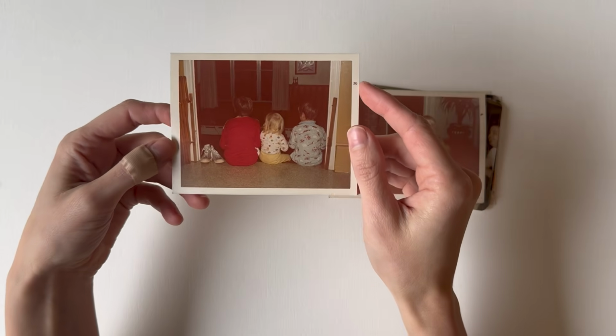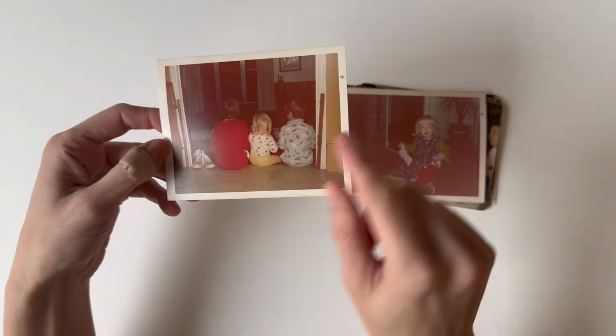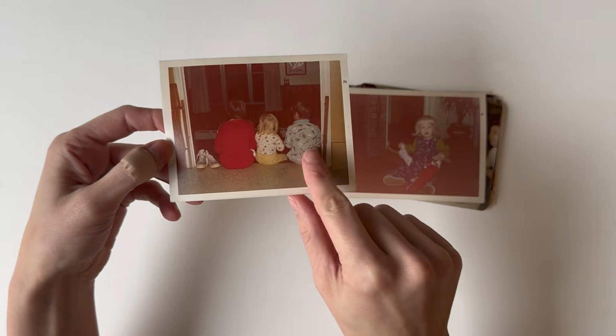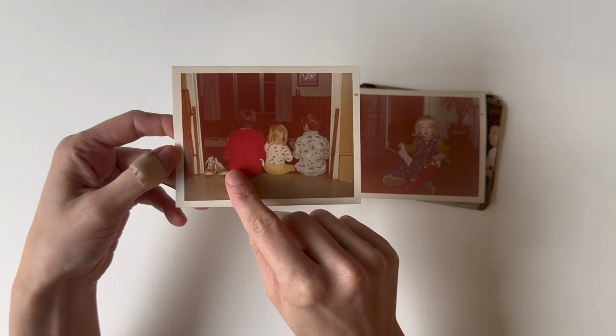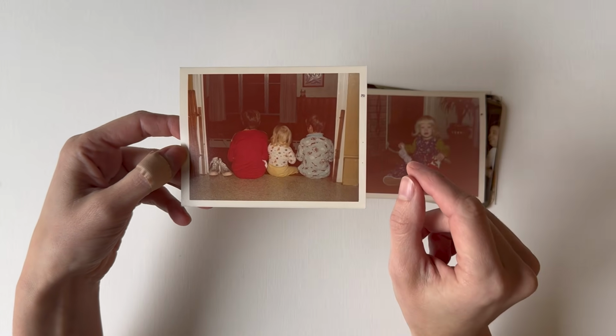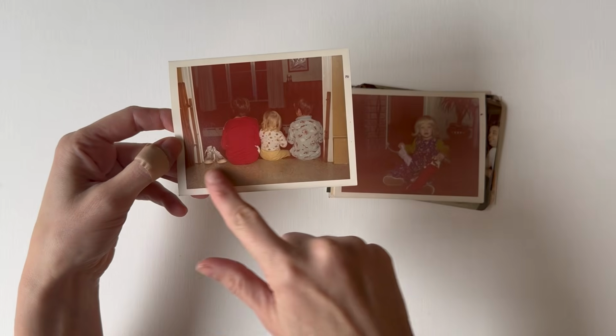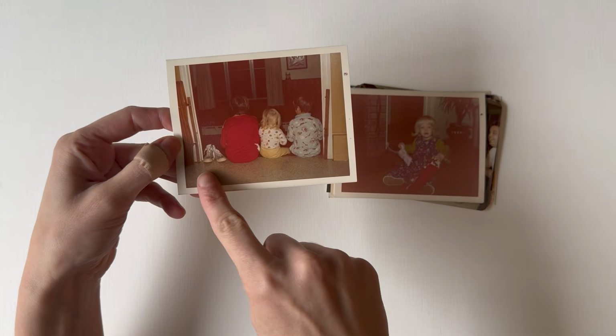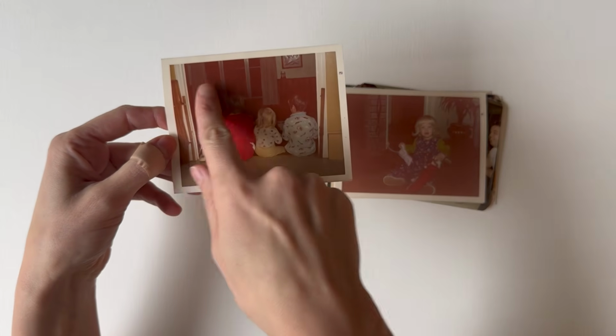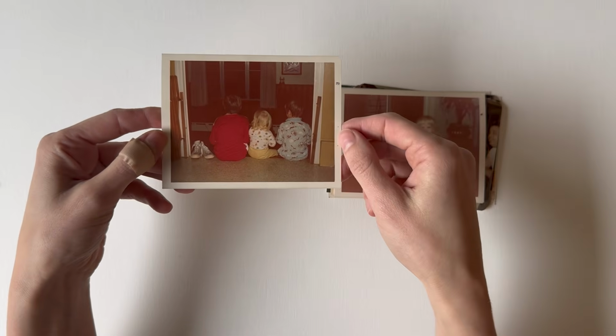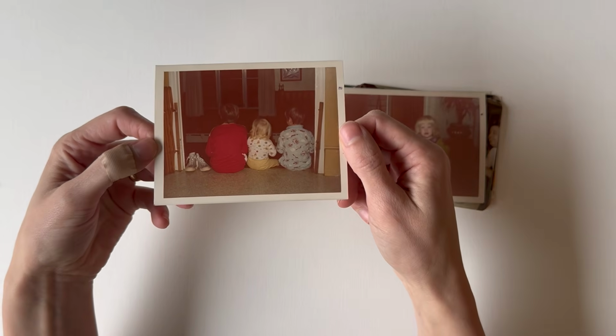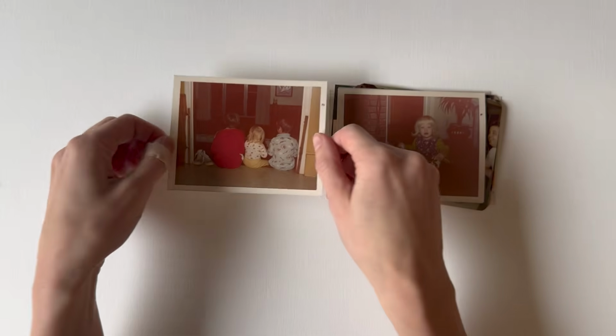This one, I just fell in love with this photo. I love the pattern on these two shirts and the red here. I always love a pop of red. And I thought that this sort of natural framing situation with all of these lines in the background would really lend itself to a beautiful painting composition.